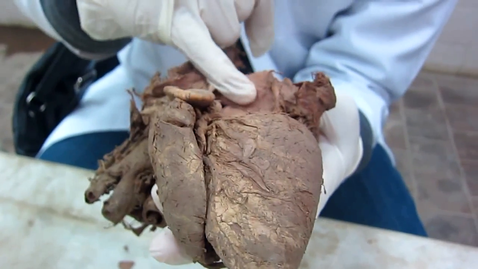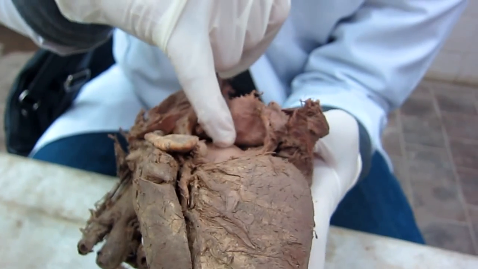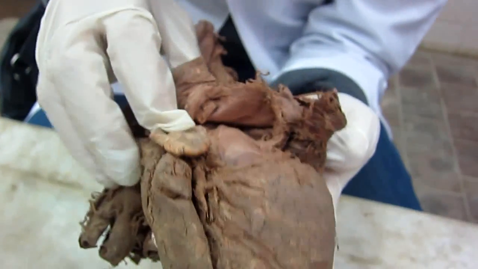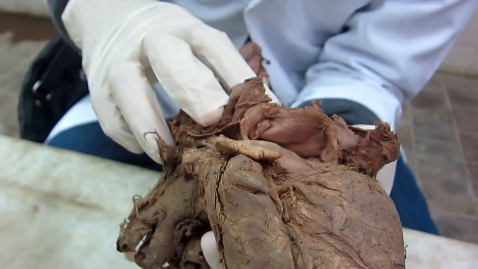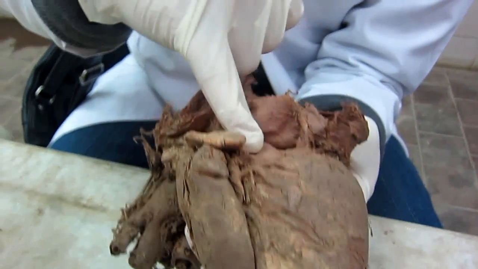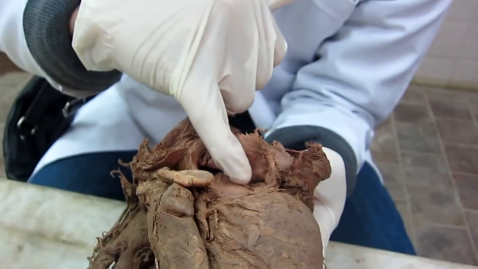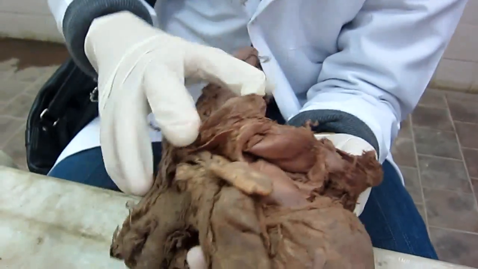Smooth surface name apa? So the name of the... Okay. So it is all for the left atrium.